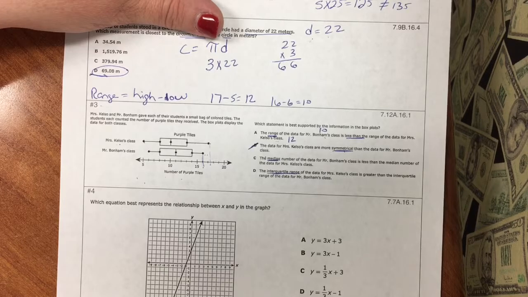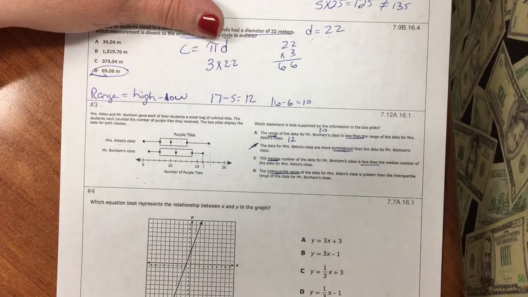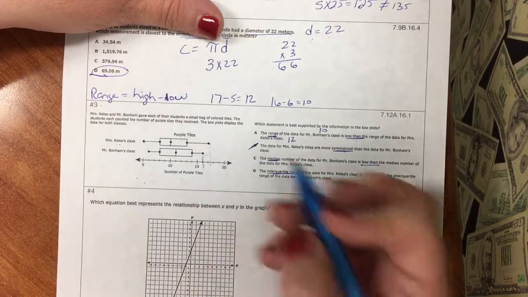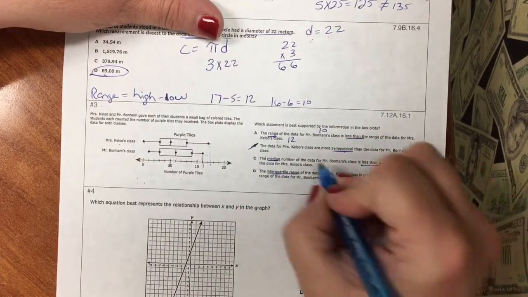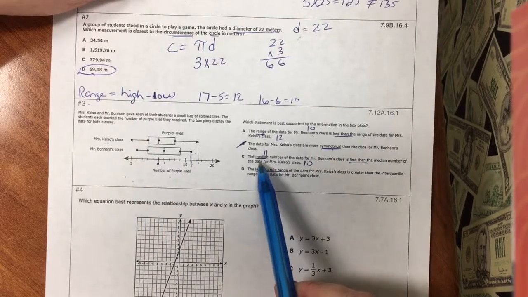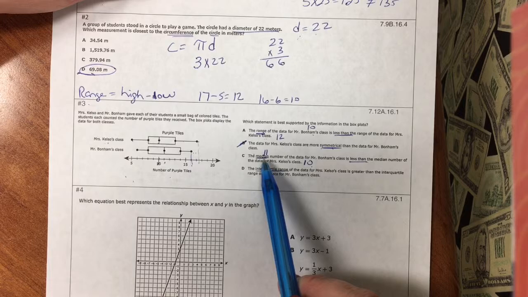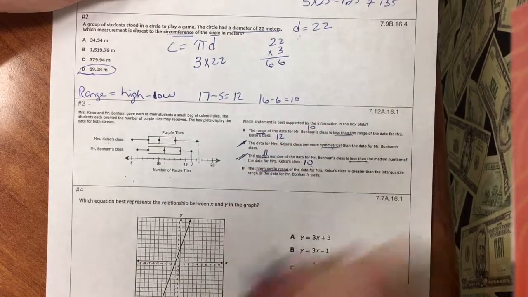The median number of the data for Mr. Bonham's class is less than the median number for Mrs. Kelso's class. The median is that line in the middle of the box. So for her, that's a median of 10. All right, so for him, that's a median of 11. For her, that's a median of 10. So 11 is not less than 10, so that's not true.